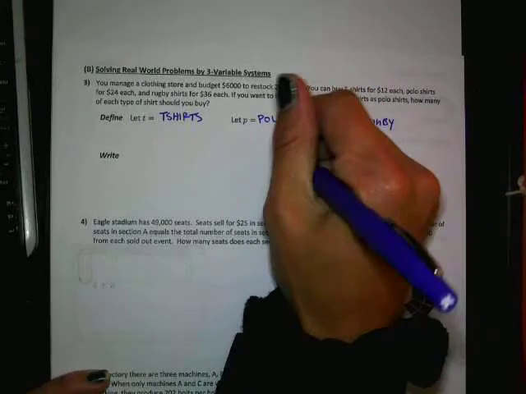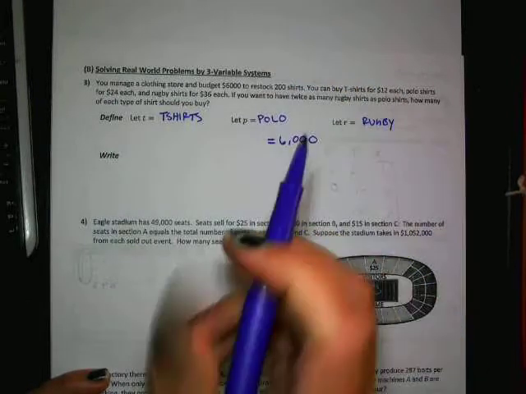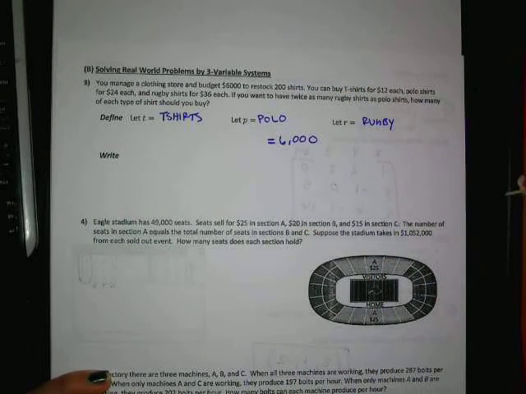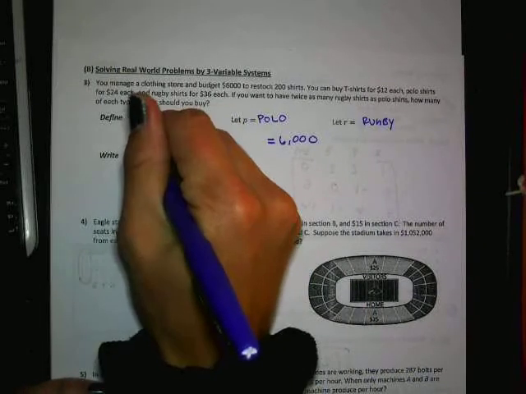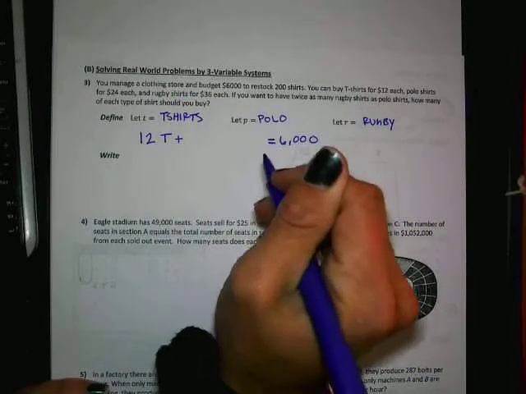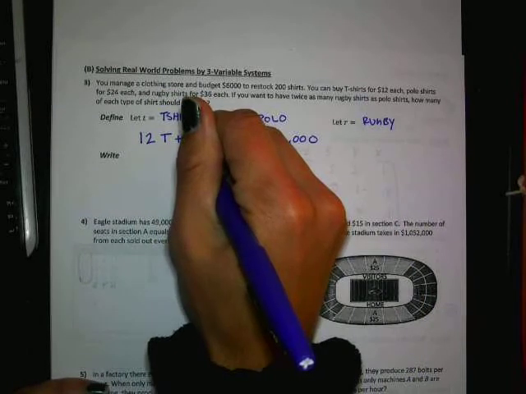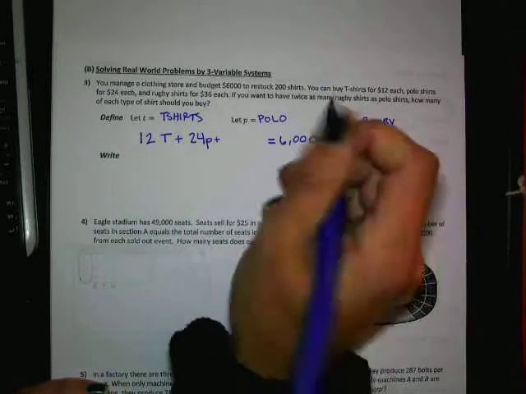6,200. All right, 6,000 is one of them. Is 6,000 money? Yes. So I need to put how much each of these shirts are worth in this equation. So t-shirts are worth how much? 12. So 12t plus how much are polos? 24. 24p plus how much are rugby shirts? 36.